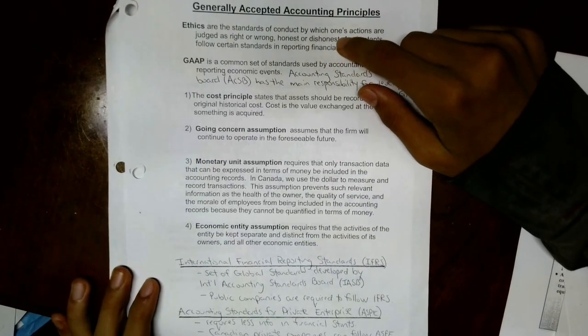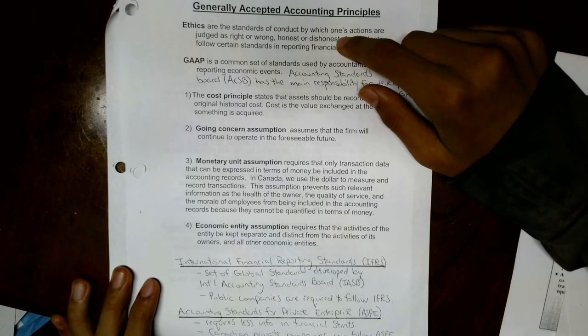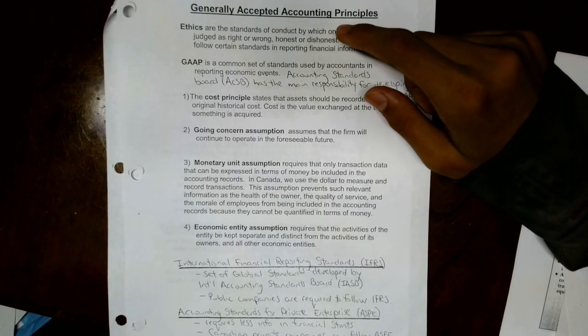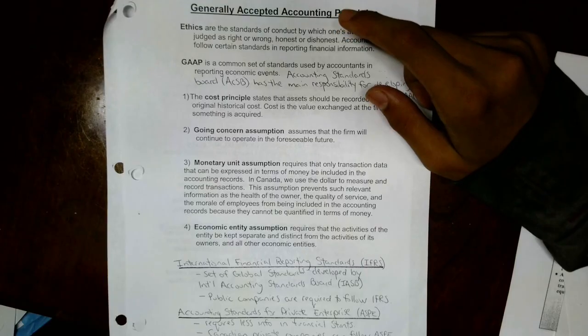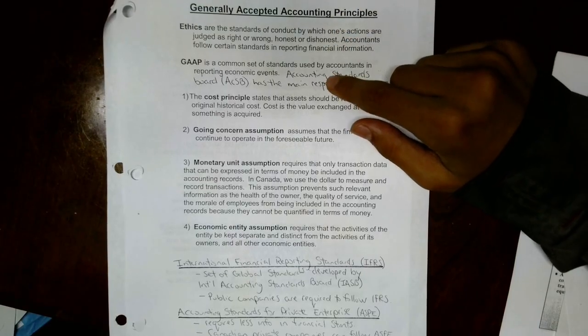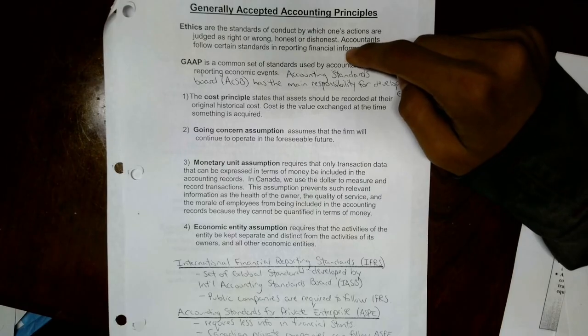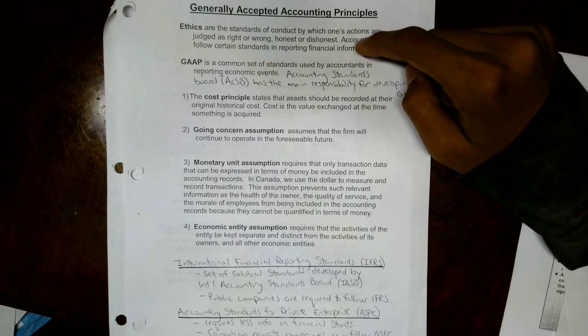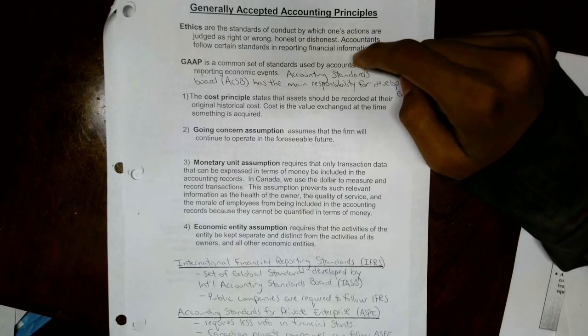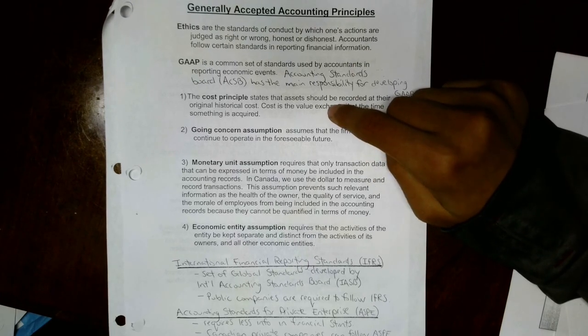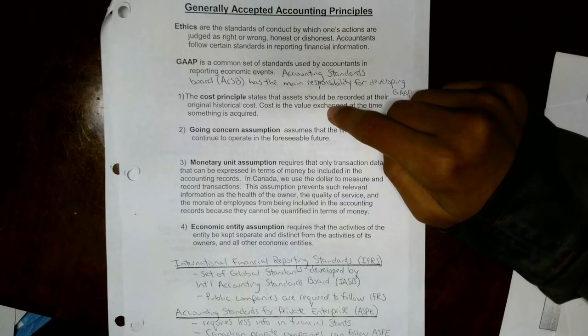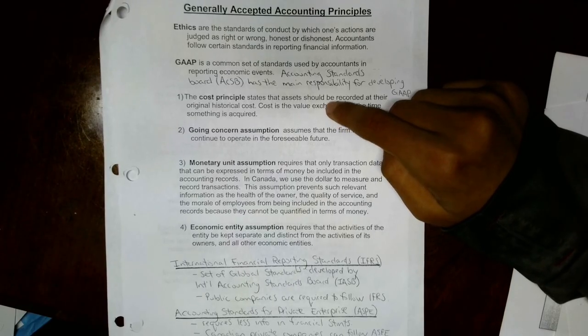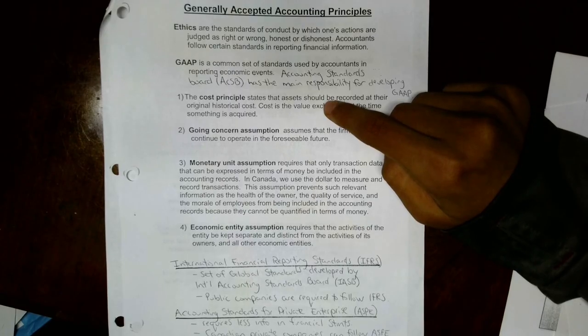And ethics, the standard that all accountants use to judge what is right and what is wrong. And the GAAP rule, the generally accepted accounting principles, a set of standards. And the cost principle: basically when you buy something, the cost of the goods you buy is written down as the transaction occurs.